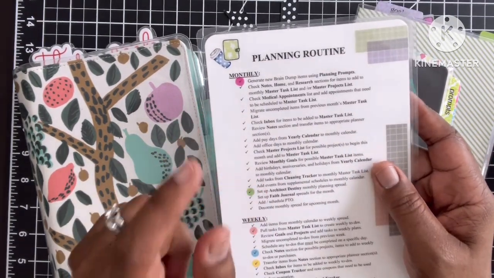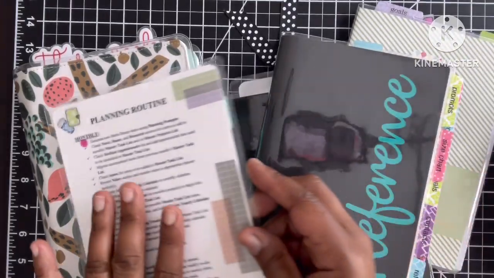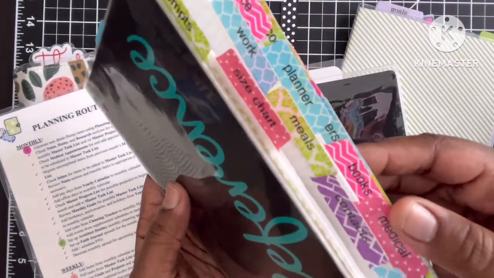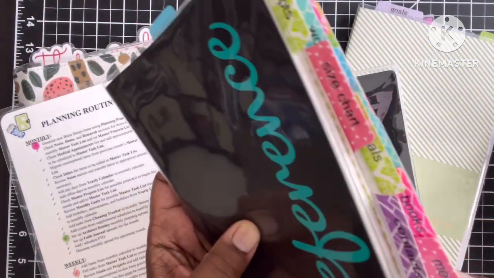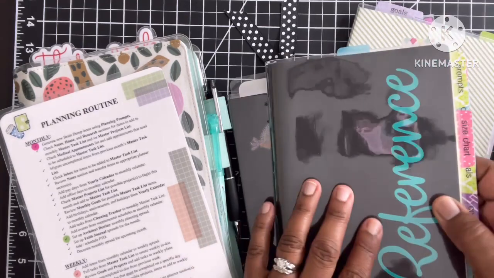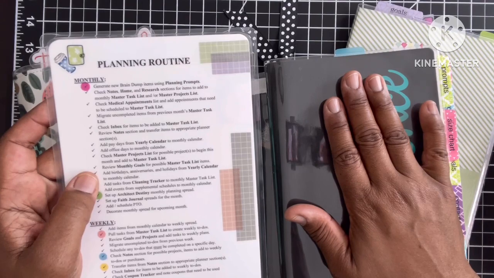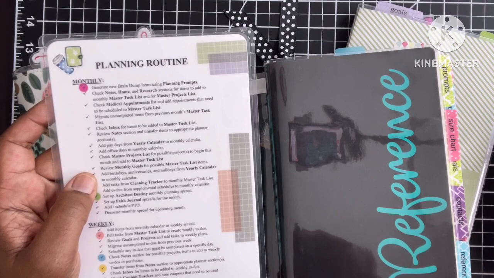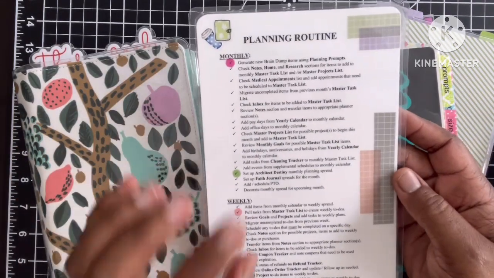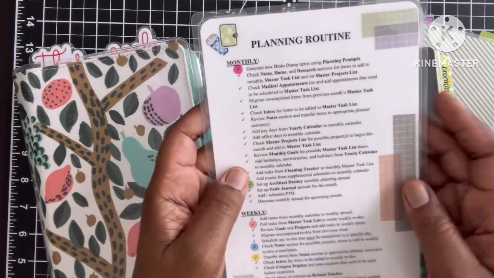Check my medical appointments list and add appointments that need to be scheduled to the master task list. So I have a medical section in my reference notebook, which I won't turn to because there's too much personal stuff there. But I will go look and see when was someone's last physical, their last dental appointment, their last eye doctor appointment, things like that, and see if there are any appointments that need to be scheduled that month that I'm planning for, and I'll put them on my master task list.